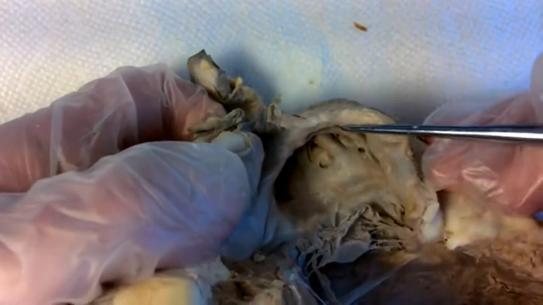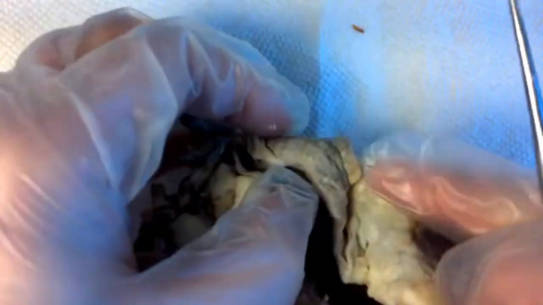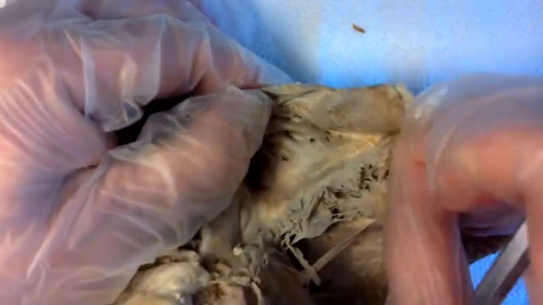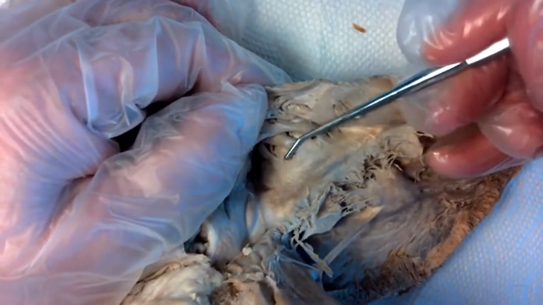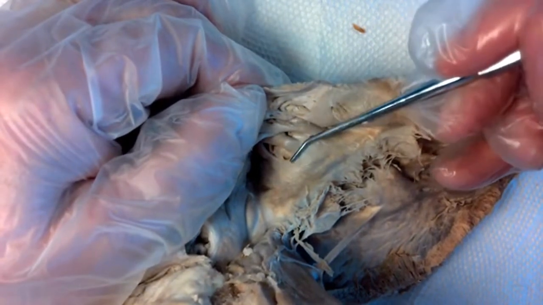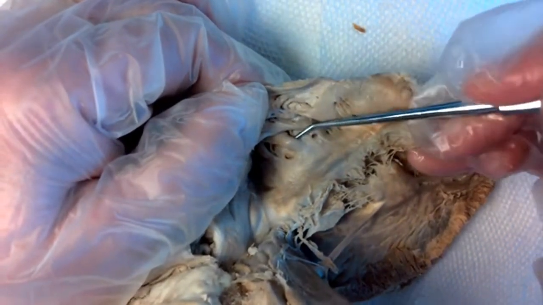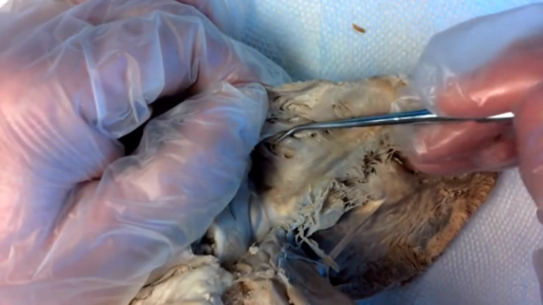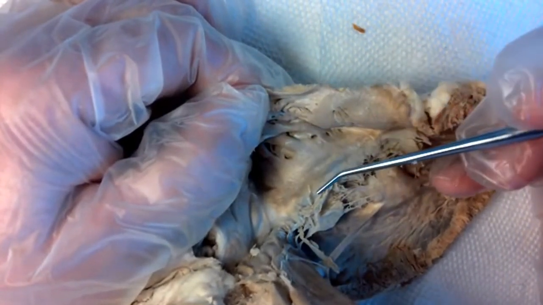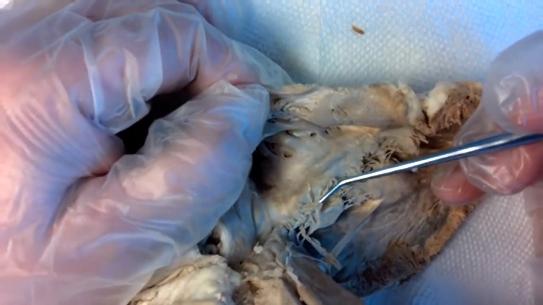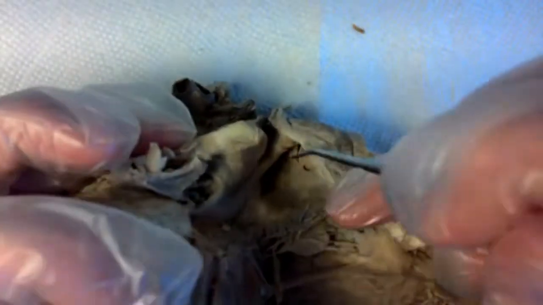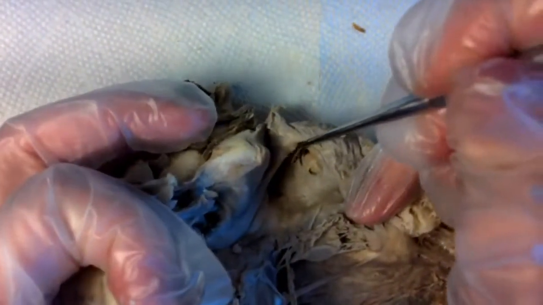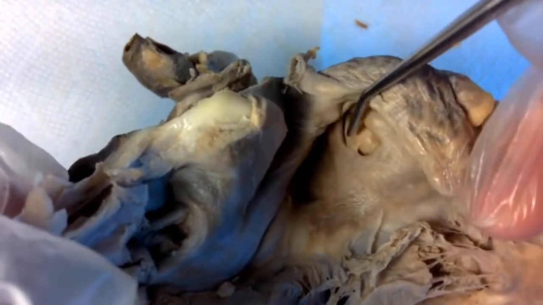Now you notice that the right atrium has these ridges of muscle in the front, the anterior side. Those are called pectinate muscle. It looks like little bundles of muscle fibers here, okay? Pectinate muscle. The back of the atrium, the posterior part, has a smooth surface. And the division between the two, which you can kind of see here, this little arch, is called the crista terminalis.